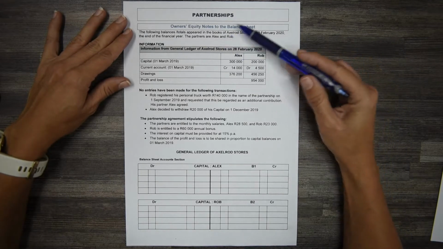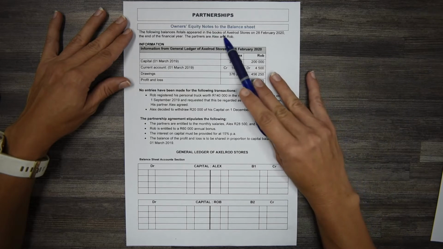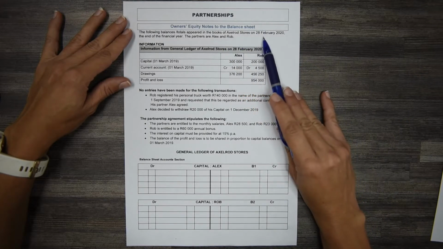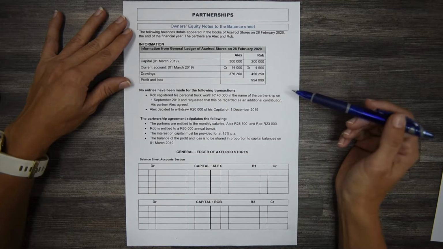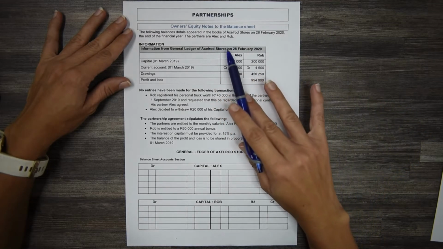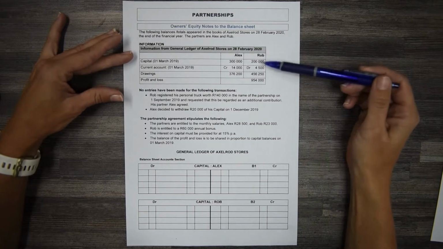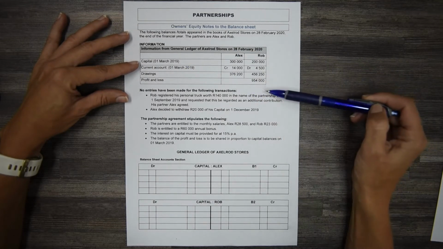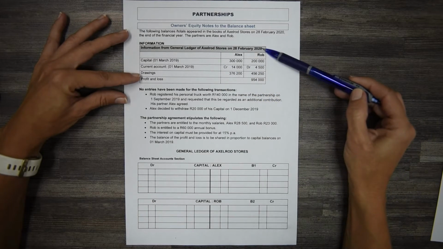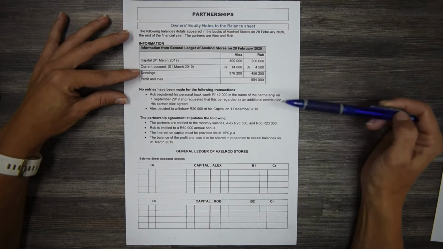The following balances or totals appear in the books of Axelrod Stores on the 28th of February 2020. So that is the end of your financial year. The partners are Alex and Rob. And then they give us the information. Some of it is opening balances indicated by those dates. If they don't indicate a date, then it means it's the 28th, the end of the year, as well as the profit and loss.